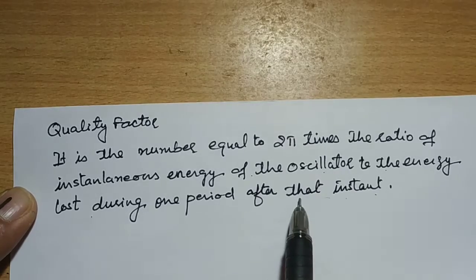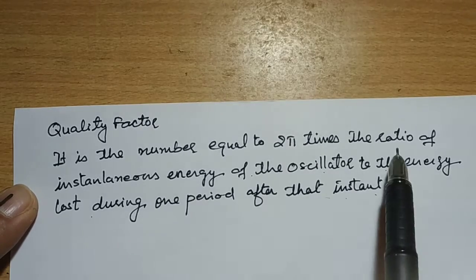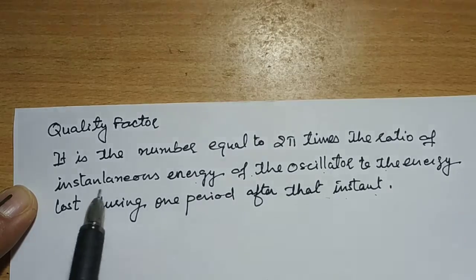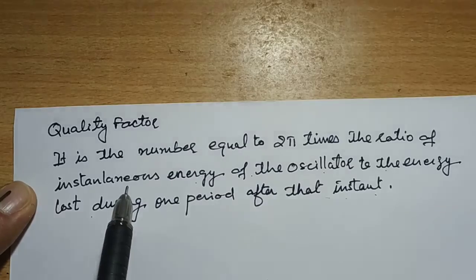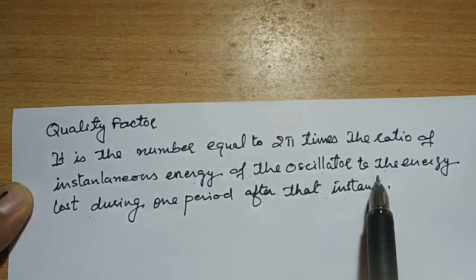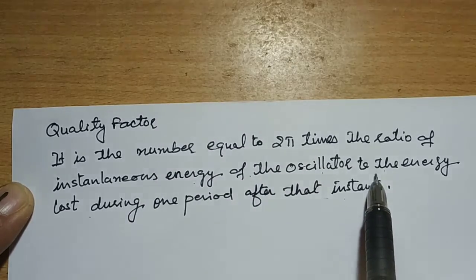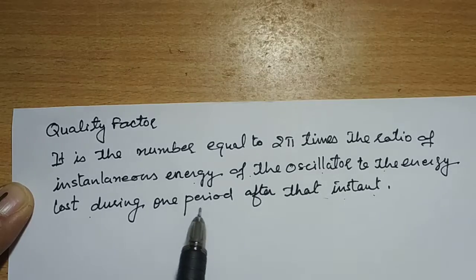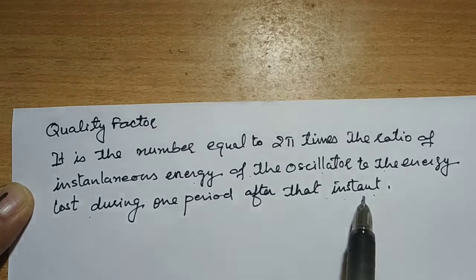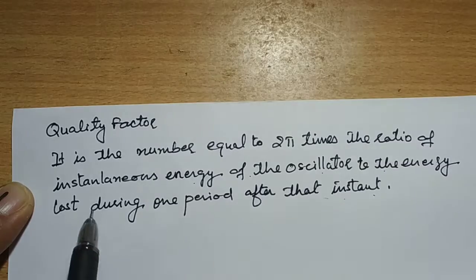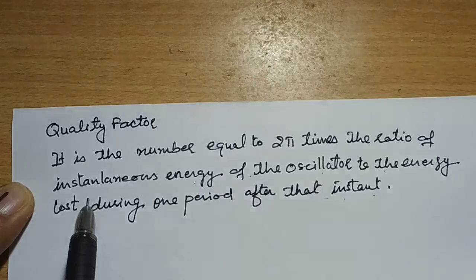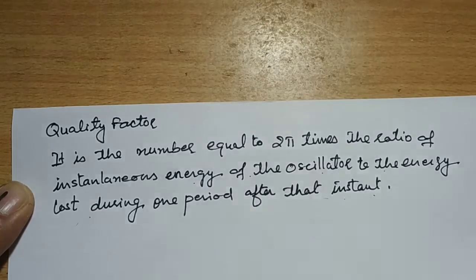Which means we have to take the ratio of the energy of the oscillator at a certain time, instantaneous meaning at a certain time, and the energy lost during one period after that instant. Energy lost means we have to find the change in energy in the next one period. So how can we find it?